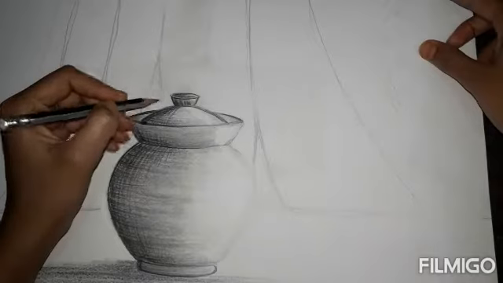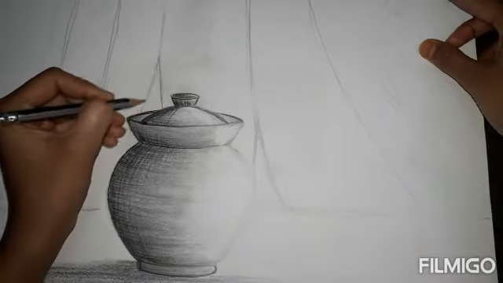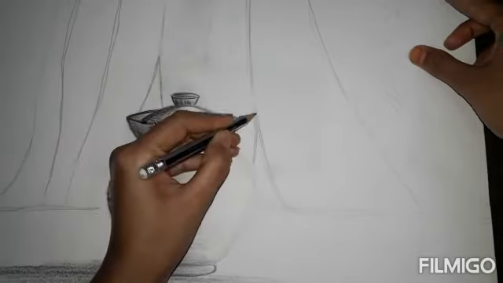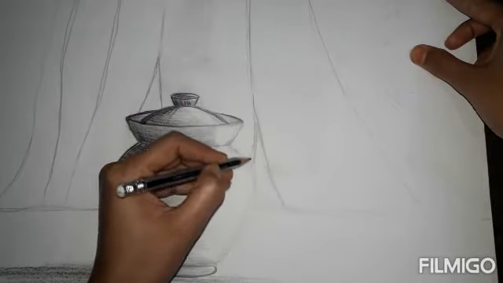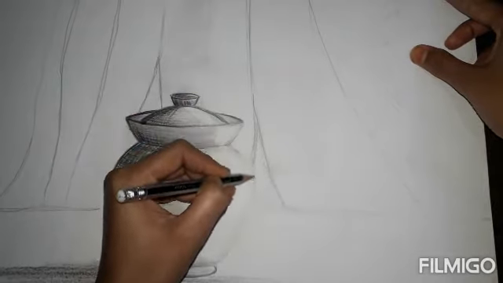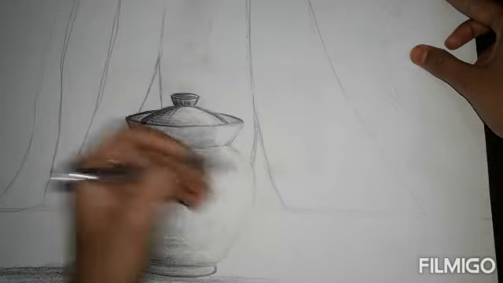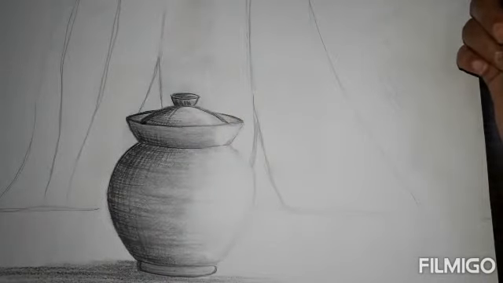Now we will pay attention towards the pleats first. These shapes I have created on your curtains, and you will also find these kinds of shapes. They are used to show darkness.